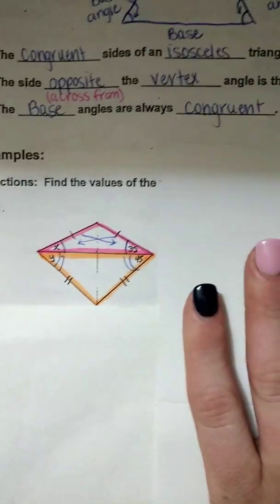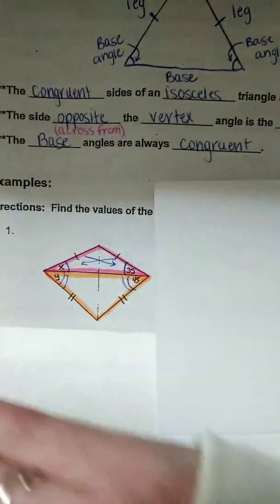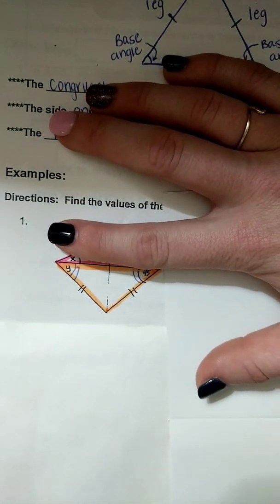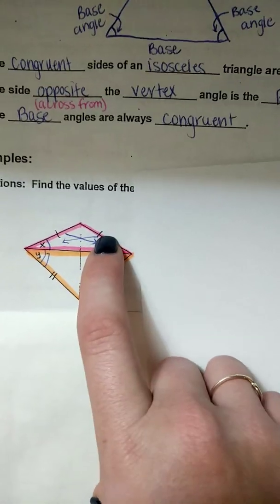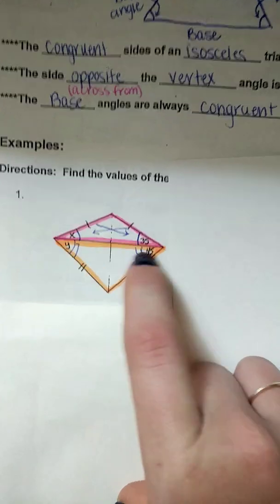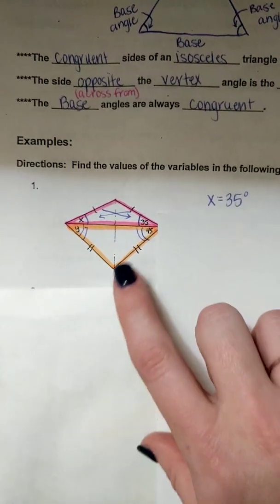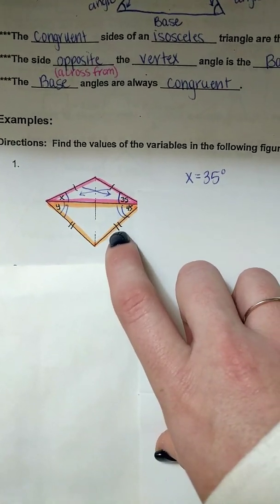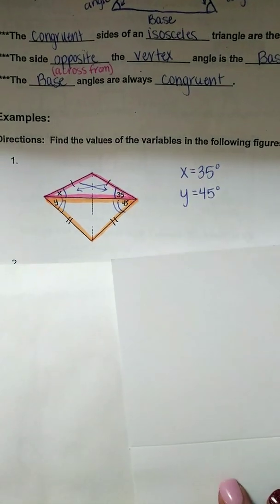So then we've got this example here. We've got two separate triangles. We have this pink one and this orange one. So these sides are congruent, which means that these angles are congruent. So x equals 35 degrees. And it's the same for y because these sides are congruent, so the angles across from them are congruent. So y is 45 degrees.